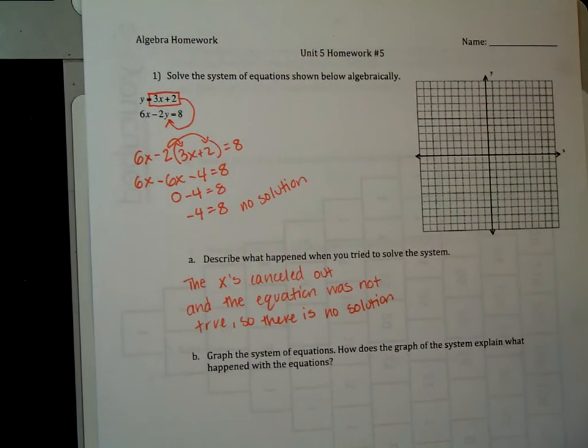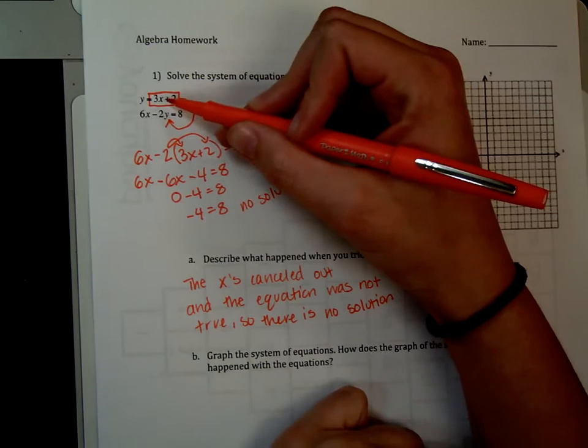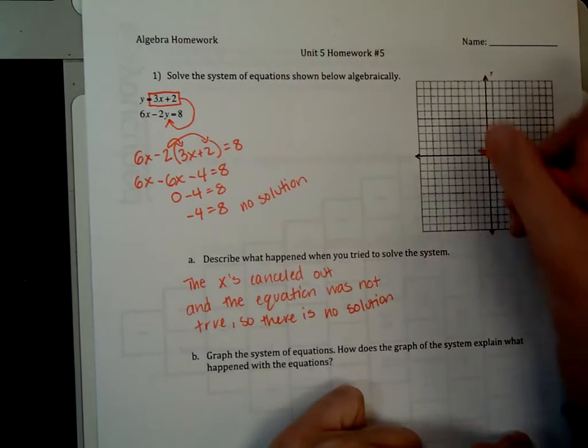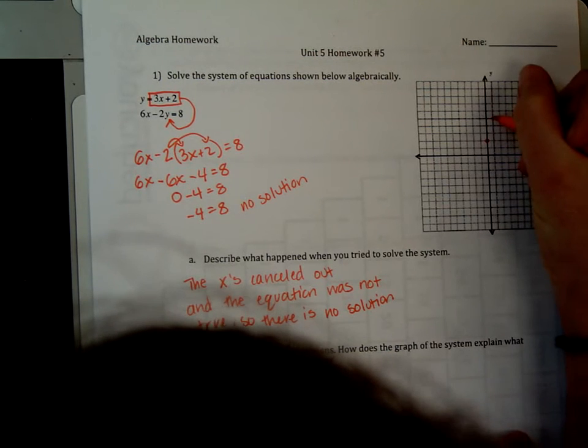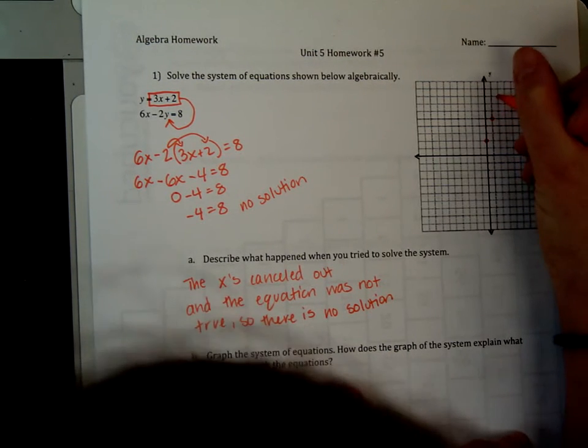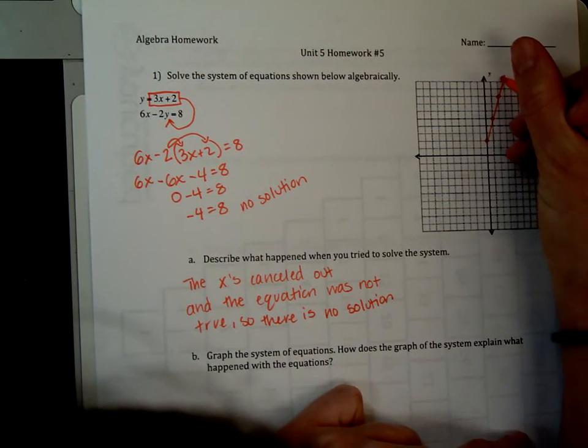Graph the system of equations. How does the graph explain what happened with the equations? So the first equation is y equals 3x plus 2. So we'll start at 0, 2, and we'll go up 3 and over 1. So here's our first line.